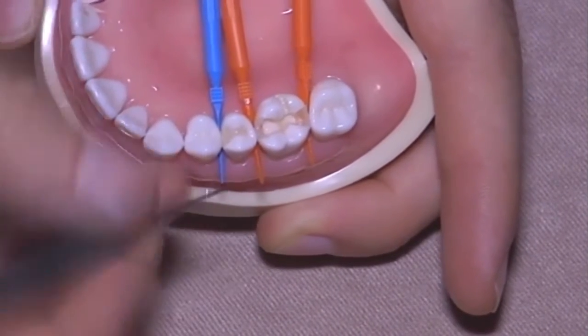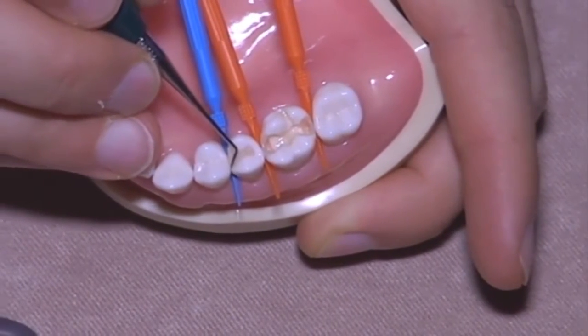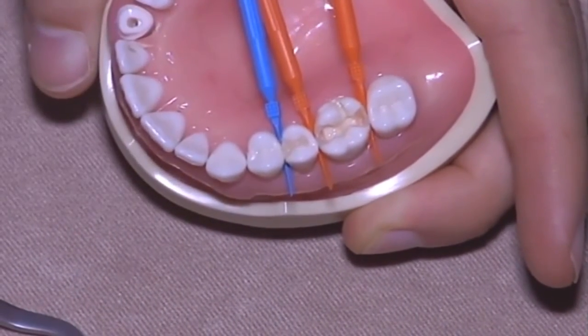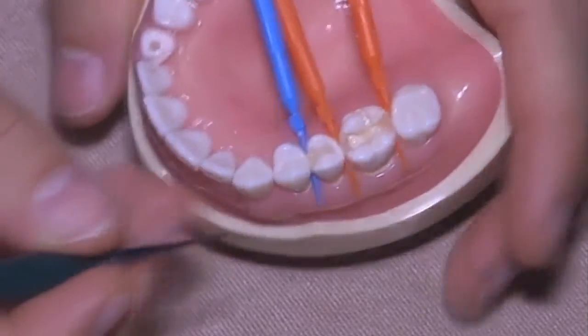Pay attention to the composite which can drop inside the marginal area.